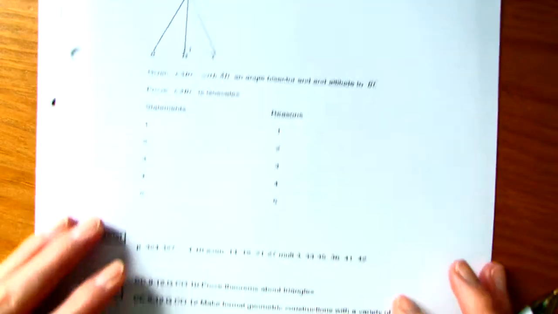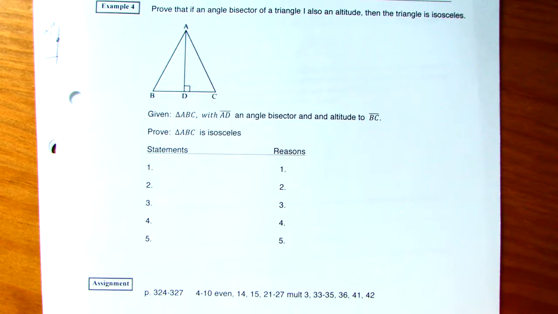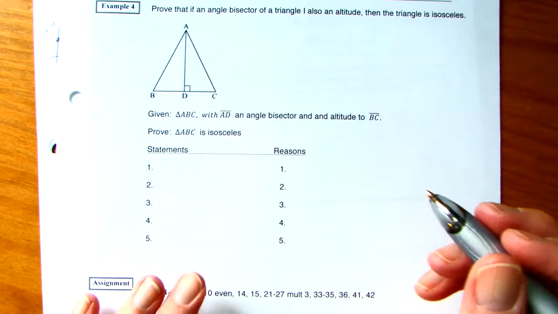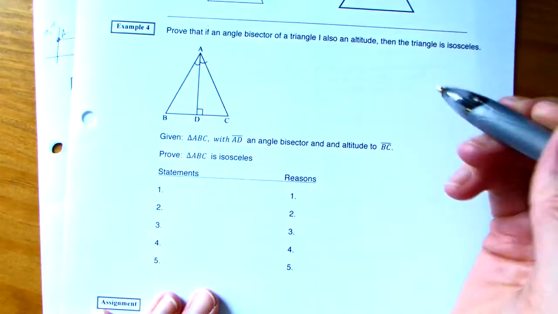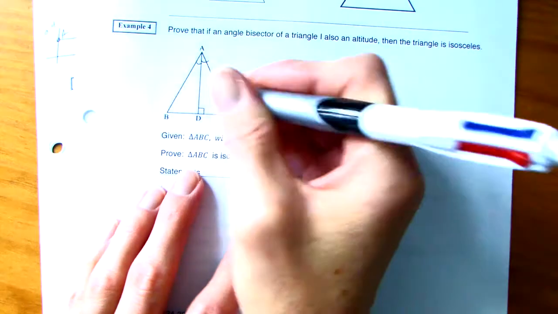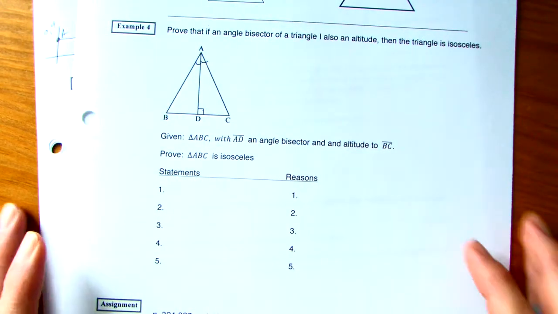We'll finish it up. Triangle ABC with AD is an angle bisector and an altitude. So if you have an angle bisector, it's going to cut this angle in half, and it's an altitude, so that means we have a right angle. Let's prove that this is isosceles.